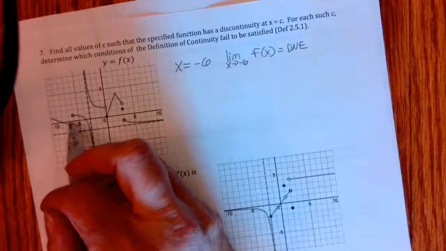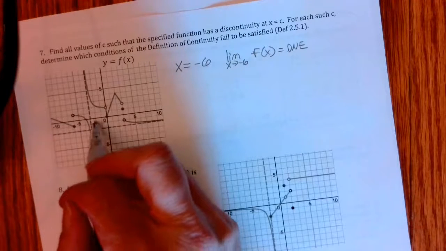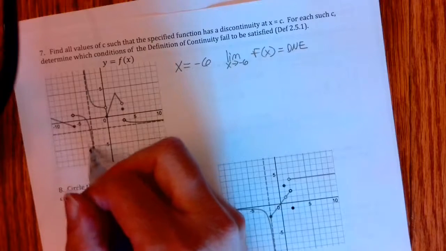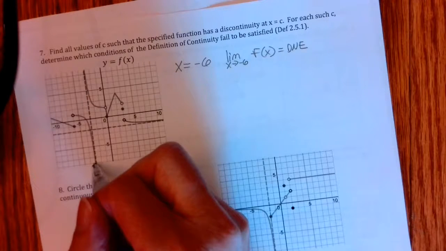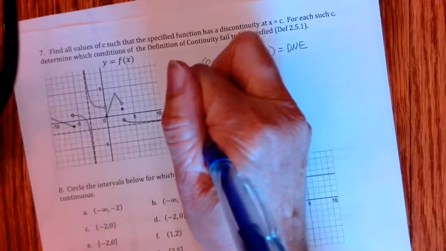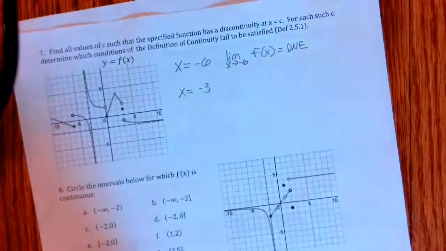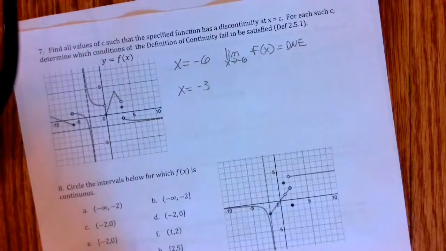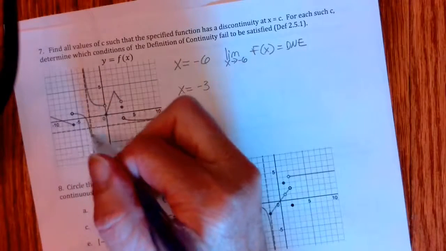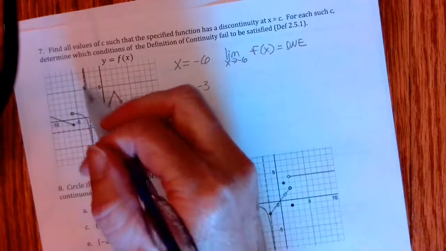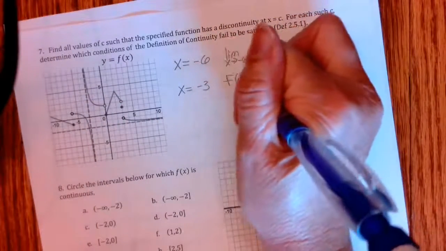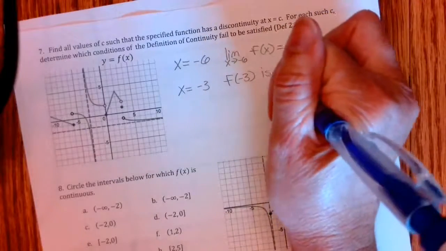My next break, I'm looking here at -3. I've got this vertical asymptote, which means I'm approaching unbounded going down and approaching unbounded going up. So x equaling -3 is a discontinuity. Where does it fail? Let's start with part 1. Part 1 says that it has to be defined. I have nowhere where it's defined. So I'm going to say f at -3 is undefined.